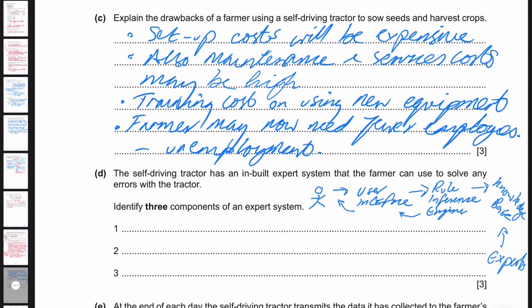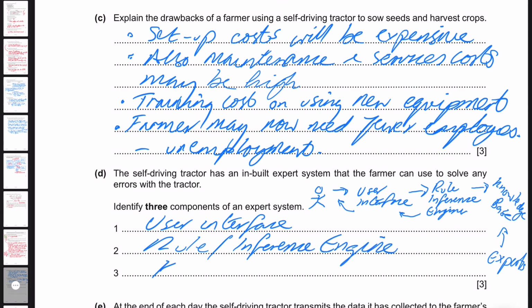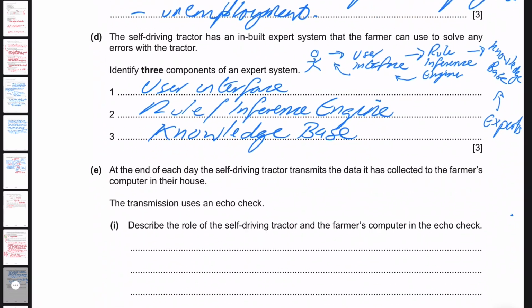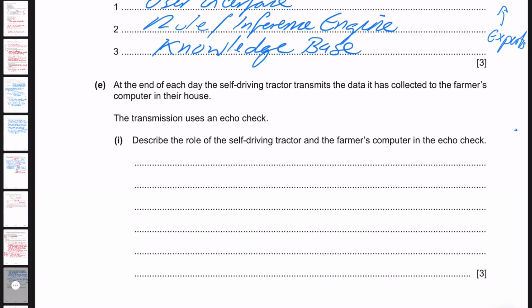Okay, so 3 components. We've got obviously a user interface. Okay, we've got a rule or inference engine, and I'm going to put in here a knowledge base. Okay, we could have experts as well to give us the full marks there. So that was for 3 marks.